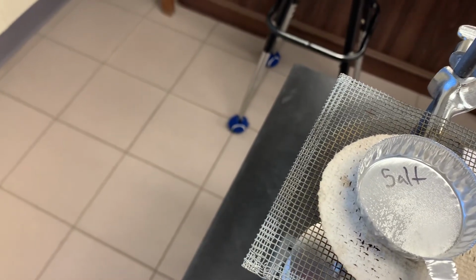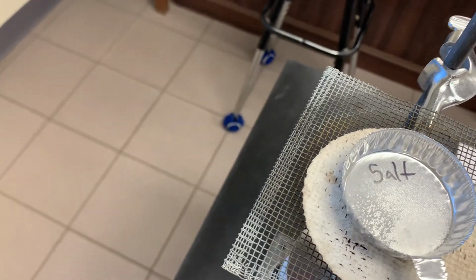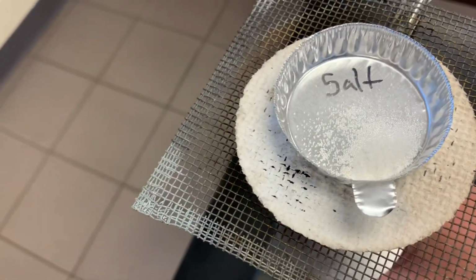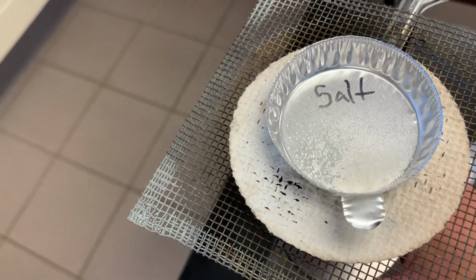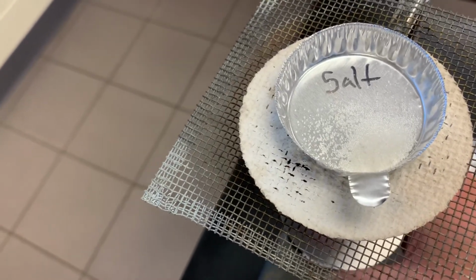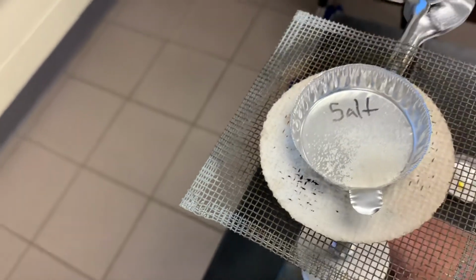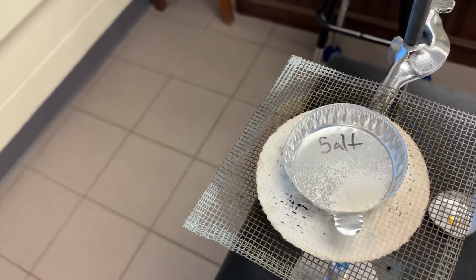Maybe, well, if you look closely, you can actually see the salt bouncing around. It's getting enough energy that it's bouncing around, but it's still not melting yet, even though we increased the temperature quite a bit. Anyhow, enjoy. Hope you're having fun.